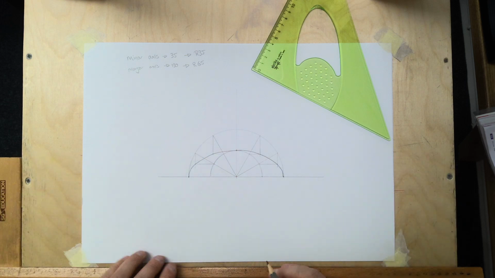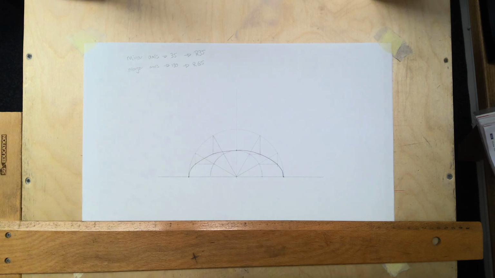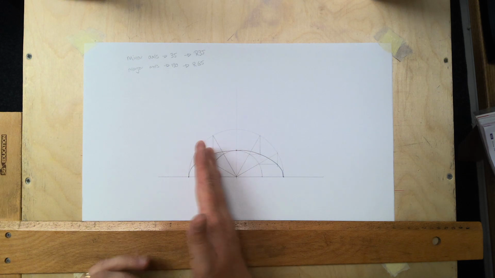Look, you can work in many different ways. This is kind of the way we're going to do it. Alright, here it is. We have our measurements that we're going to follow. So we're going to work center line out.